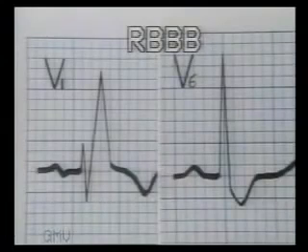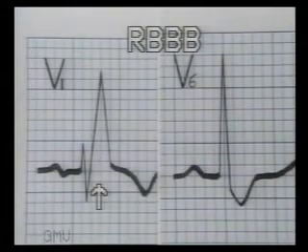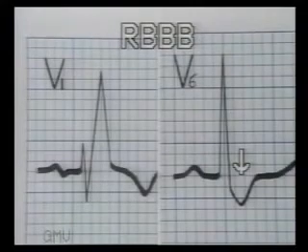So the features of right bundle branch block are wide QRS complexes 3 mm or more wide, an RSR' pattern also called as M pattern or rabbit ears in lead V1, and broad slurred S wave in leads V5 and V6.